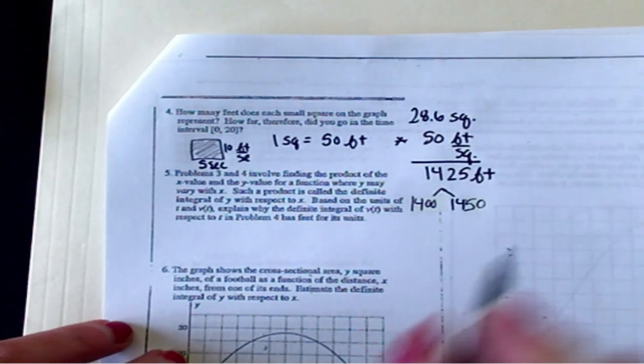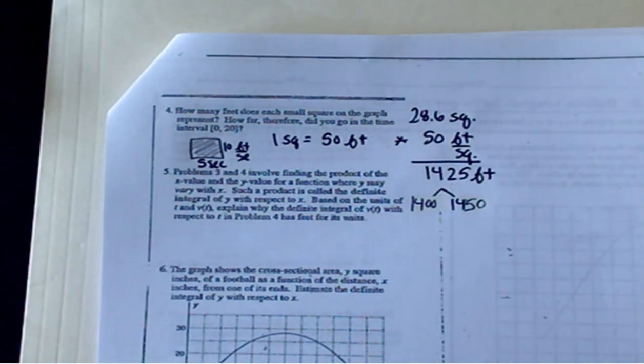Pretty close between there. If I ask you to estimate on a quiz, you have to show your work so I can follow your work. You all count up squares differently. Okay.